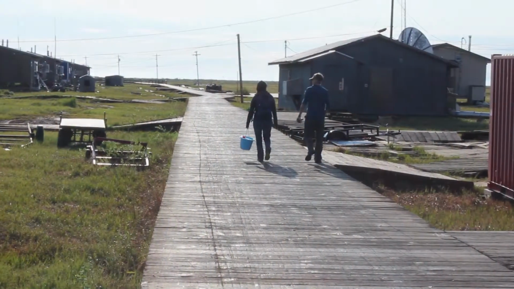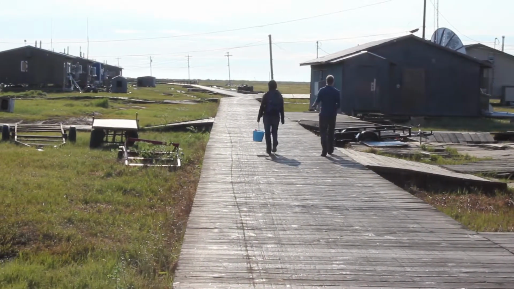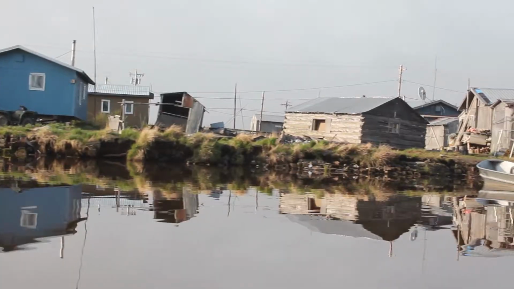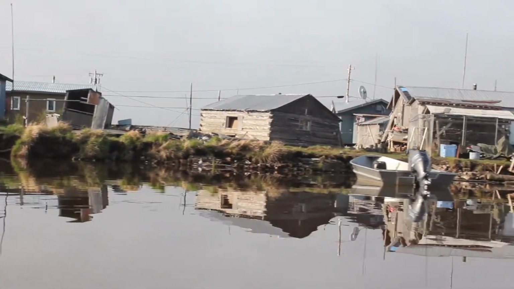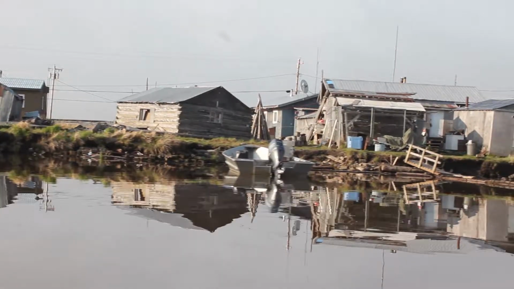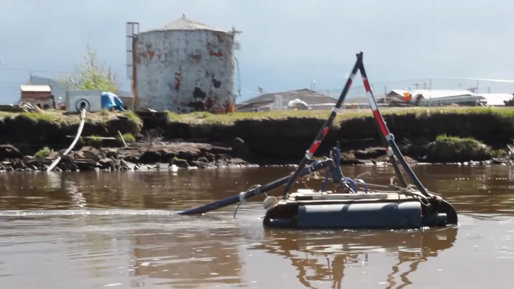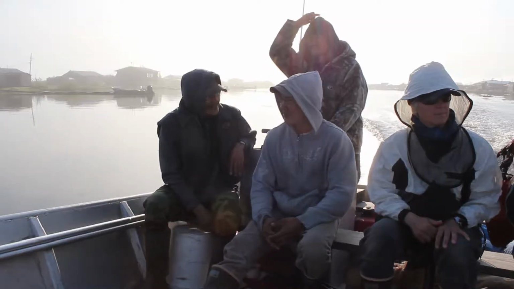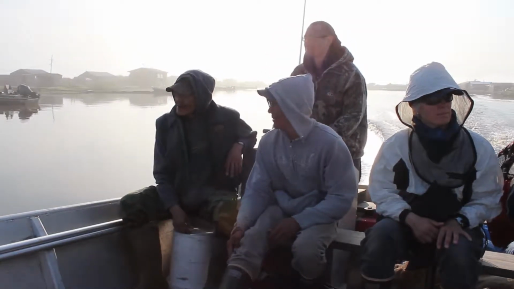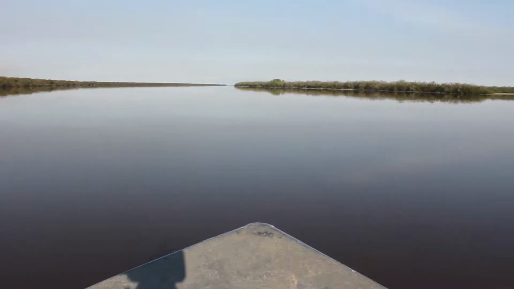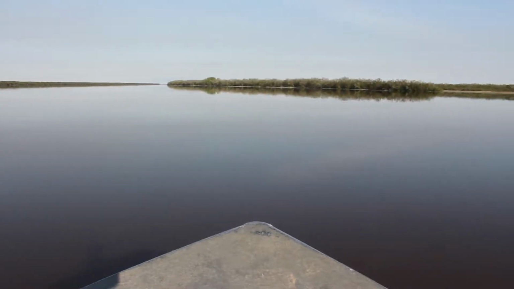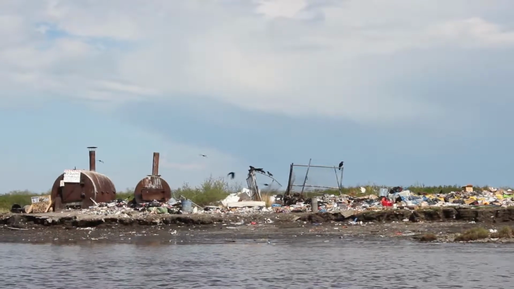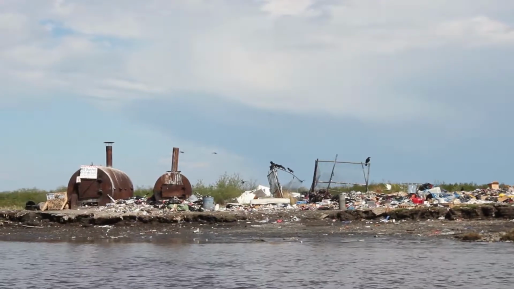The village of Kotlik is a Yupik community in southwest Alaska. It is located on the Kotlik River alongside the Yukon River. The Kotlik River is the community's drinking water source. Kotlik's landfill is located along the same river upstream from their drinking water intake pump. This has caused some public health concerns within the community.